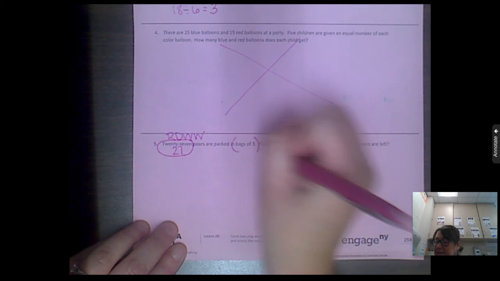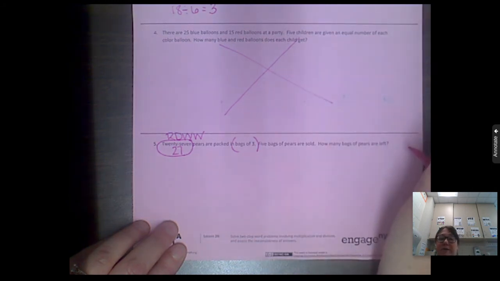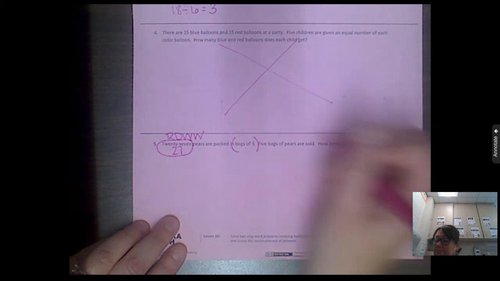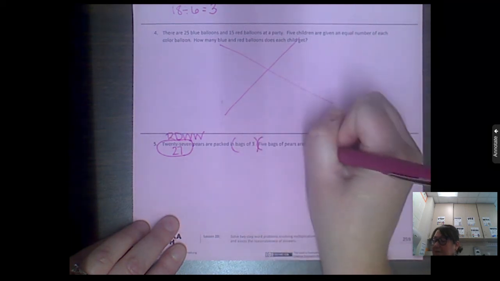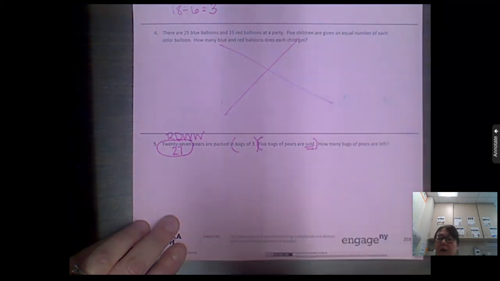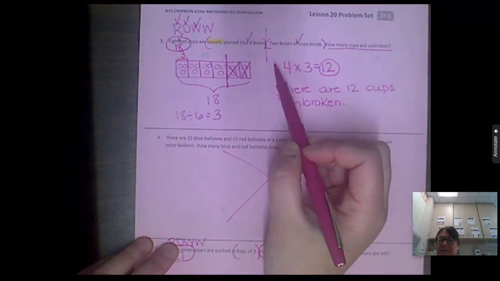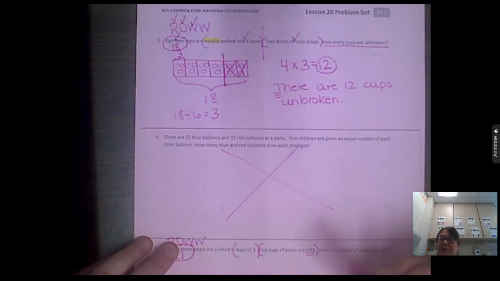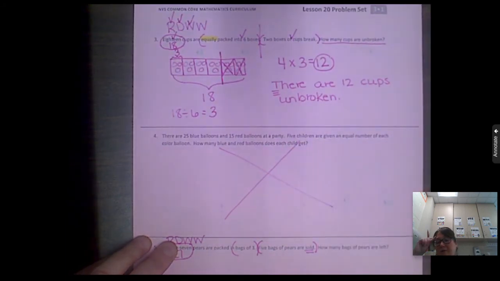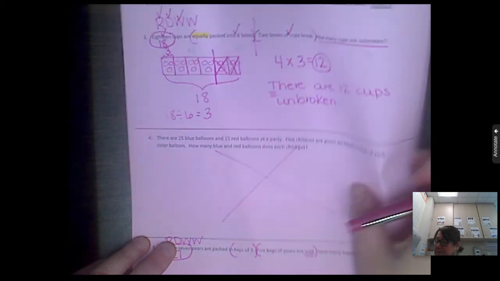Okay, so 27 pears are packed into bags of 3. Is bags of 3 important too? Bags of 3 means that there is 3 in each bag, right? Good. And then 5 bags of pears are sold. Is that important? And if they're sold, that means that they're going away. So if we think back up to our problem up here where some of the cups broke, we crossed them off, right? If they're sold, they're also going to go away. So that's also making me think that maybe I'm going to cross off some.